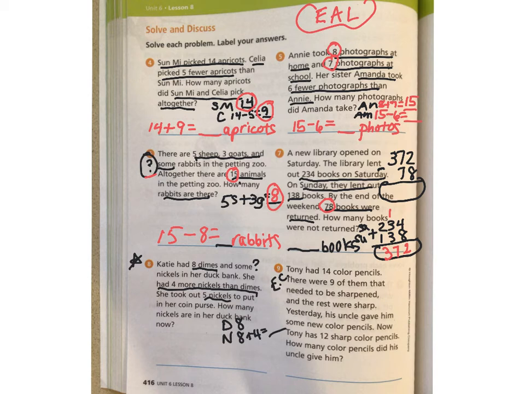Okay, and then once you get that answer, then it says she took out 5 nickels. So whatever answer you get right here, she took 5 of those nickels out and put them in her purse. So how many nickels are going to be left? You can do it.